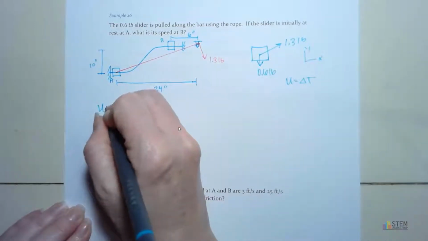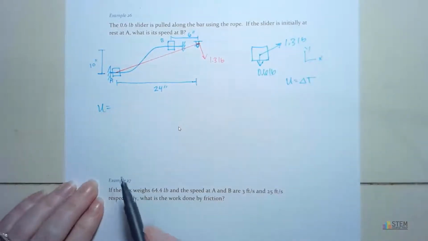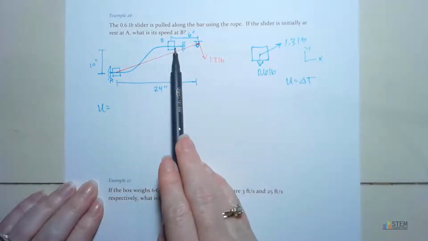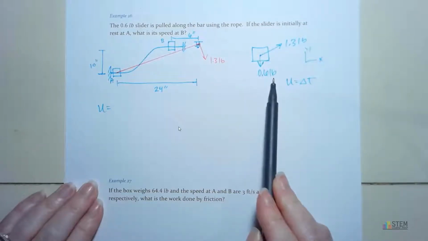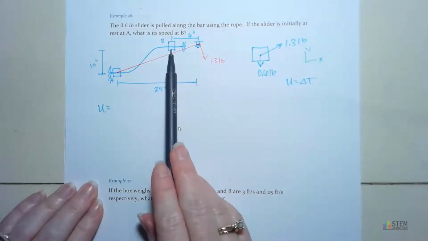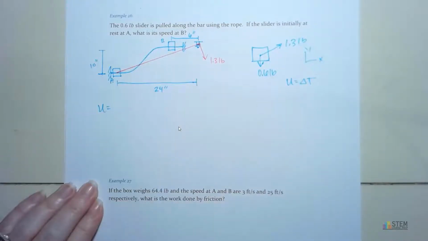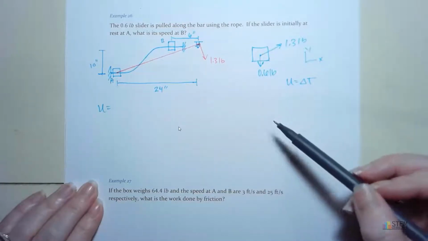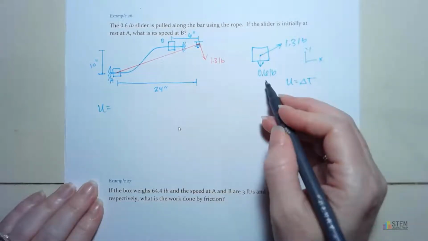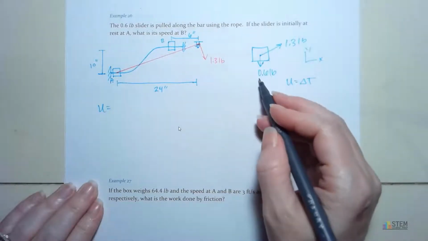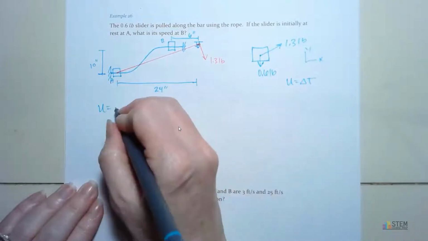All right, so let's start over here. So as I'm going from A to B, let's think about this force here. Is this producing work? Do we have work for this one? We do, right? Because we're moving up 10 inches. So there is work there because there is a displacement. We need to put that in here. And the displacement is in the direction opposite the direction of the force. So it's going to be negative.